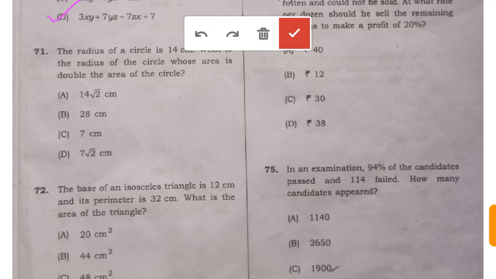The first circle radius is 14 centimeter. Then we have to find one whose radius is double, that means 14 into 2. First of all, you have to know the formula for the area of a circle, pi r square. So if we directly multiply by 2, then the answer will differ from the original question.